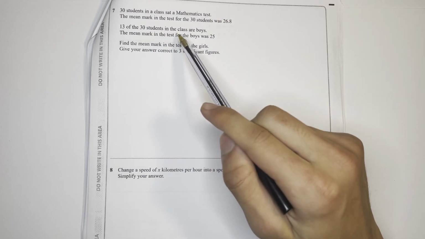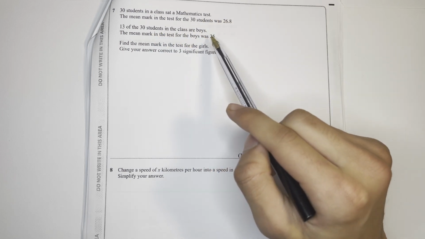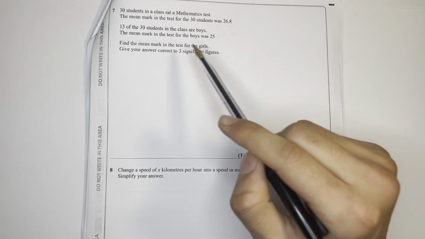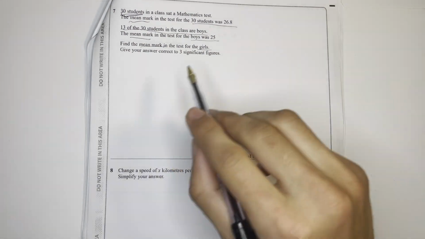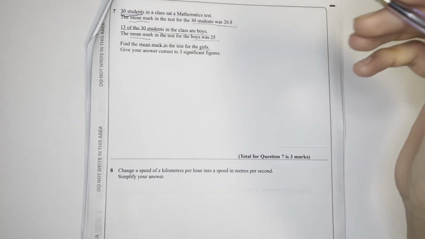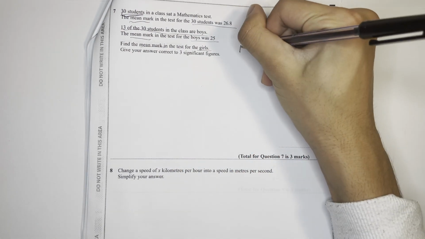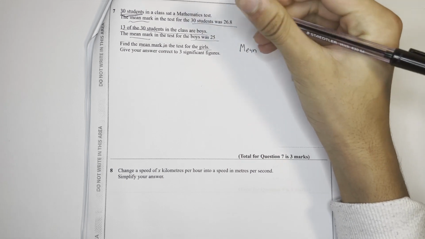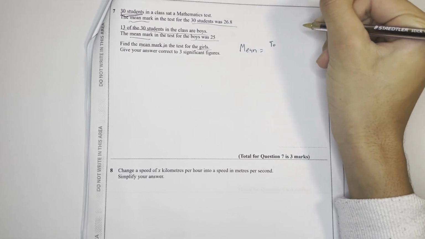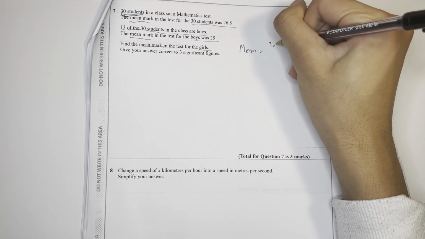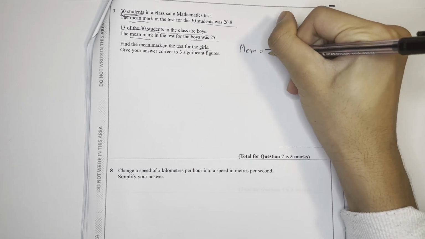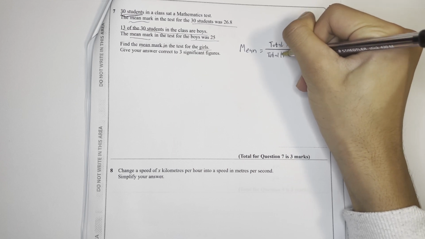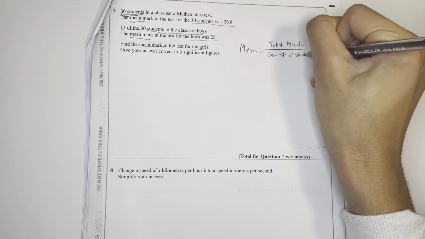However, 13 of the 30 students in the class are boys, and the mean mark for all of the boys was 25. We are asked to find the mean mark for all of the girls. So I'm going to start by writing the definition of the mean, which in this context is simply equal to the total mark over the total number of students.